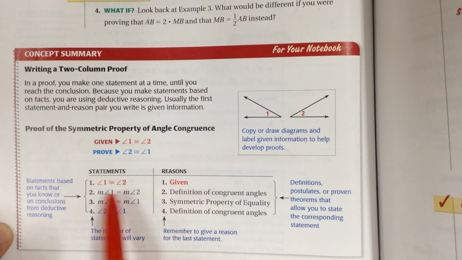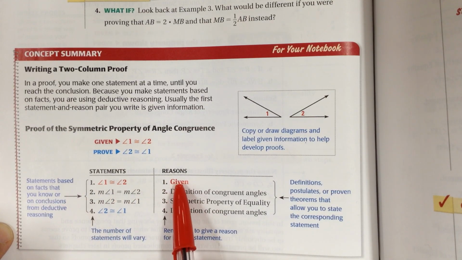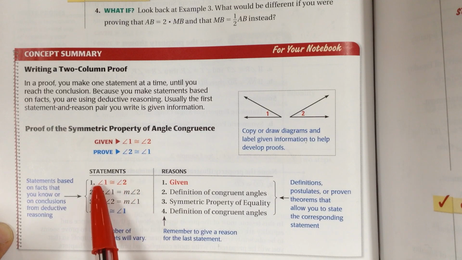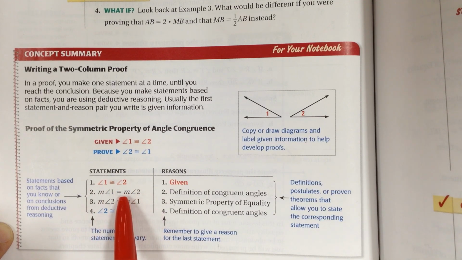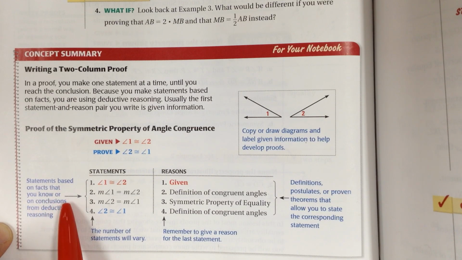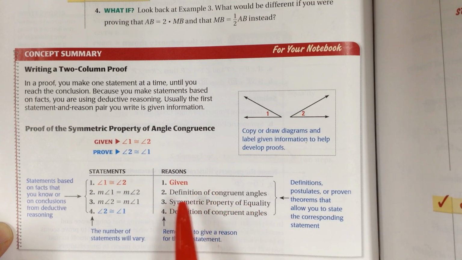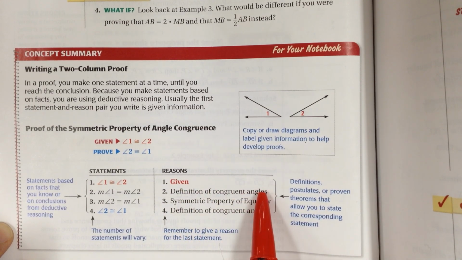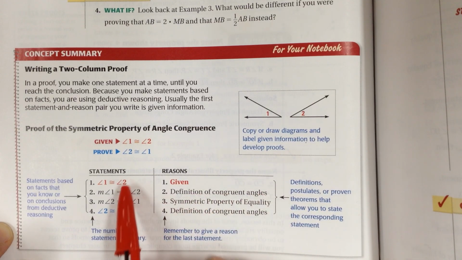okay, so you can start with the given. So angle 1 is congruent to angle 2. That's given. And because they are congruent, that means the measurements would be the same. So measure of angle 1 equals measure of angle 2. So again, it says statements based on fact that you know, or conclusions from deductive reasoning. So deductive reasoning is you have to use the facts. Okay, you cannot just assume and use the pattern. Okay, so this is the definition of congruent angles. Again, definition of congruent angles means if angles are congruent, they have the same measurement.